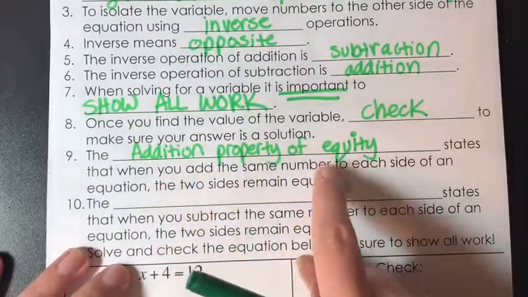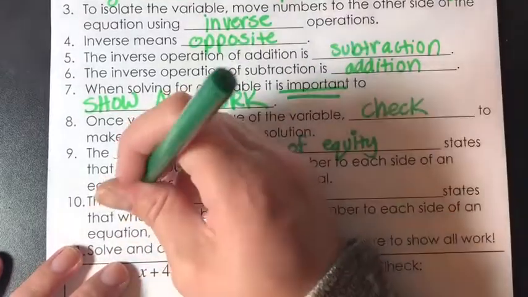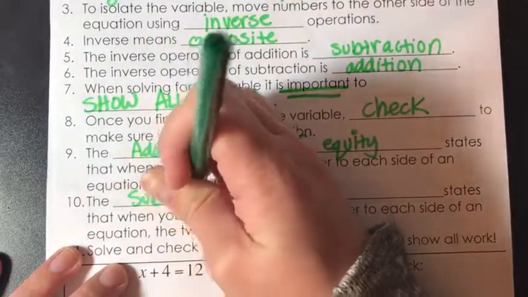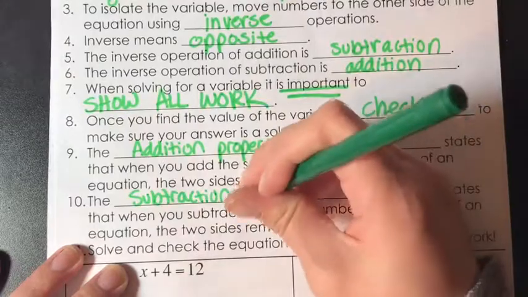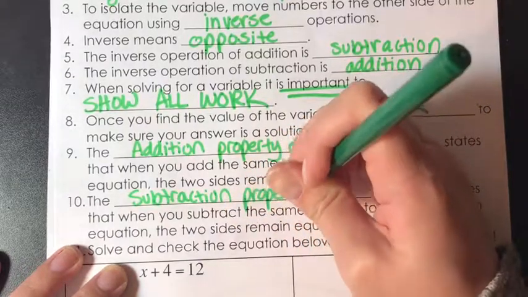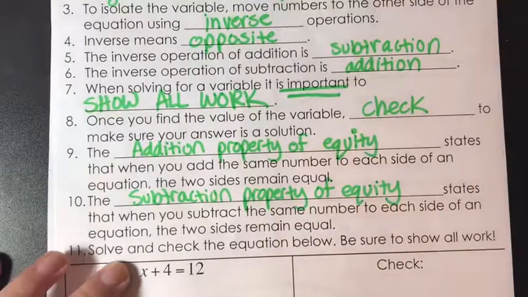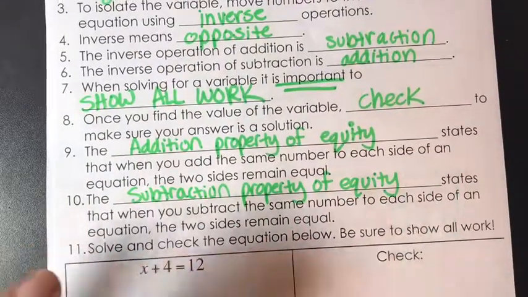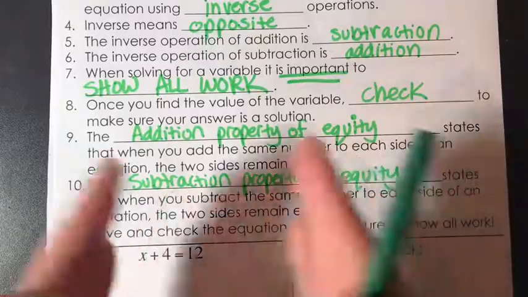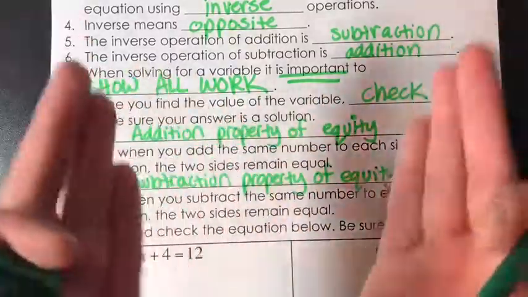So back to the notes. This is just the math law stating what it is. That means that the subtraction property of equality states that when you subtract the same number from each side, the two sides remain equal. What you do to one side, you got to do to the other in order to keep that balance.